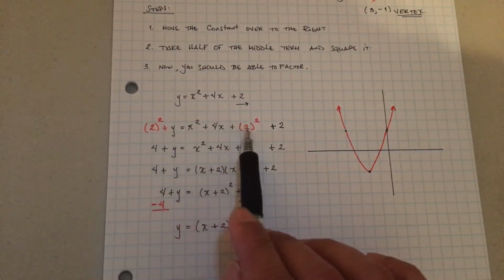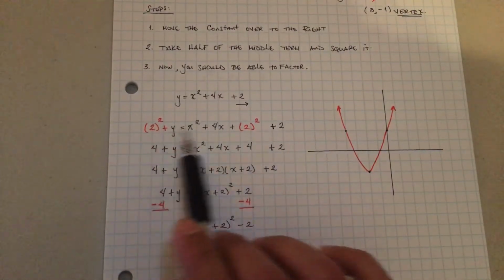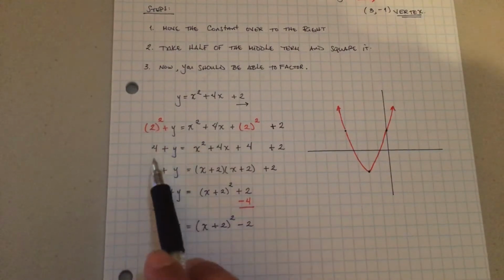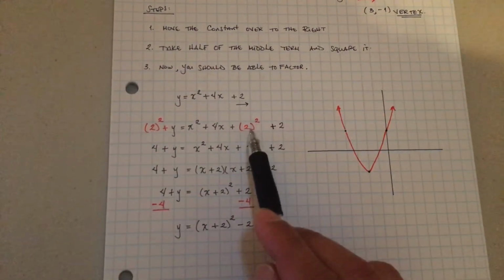So you need to do that to keep the equation balanced, okay? Whatever you add on one side, you've got to add on the other. Well, 2 squared is 4. Now right here, 2 squared is also 4.